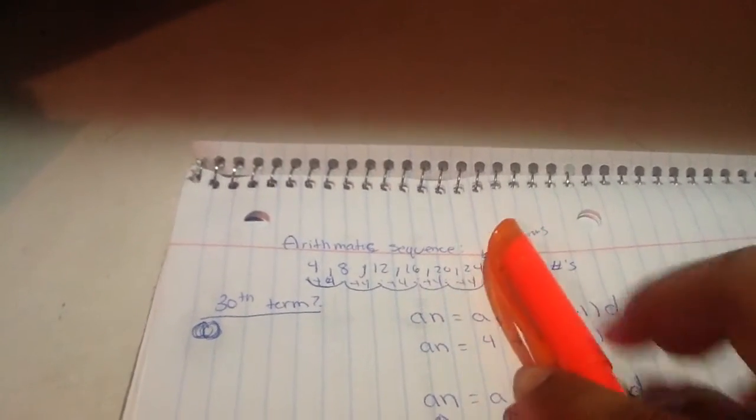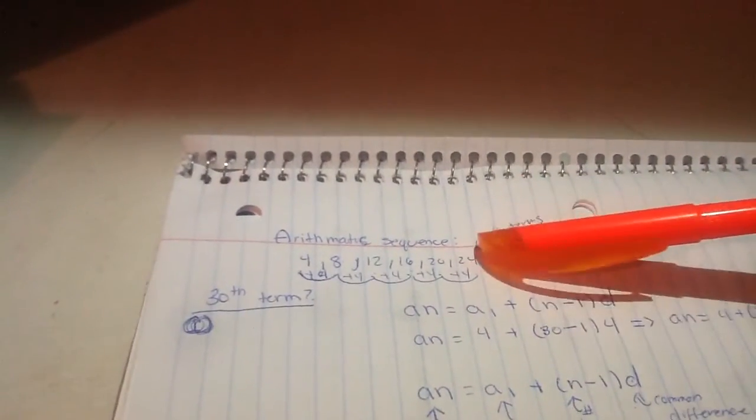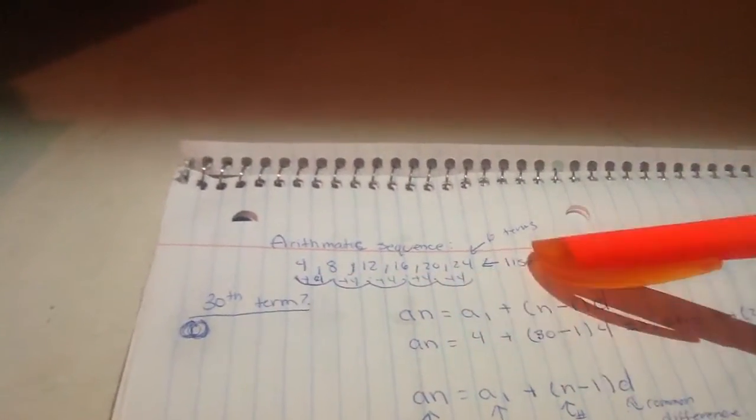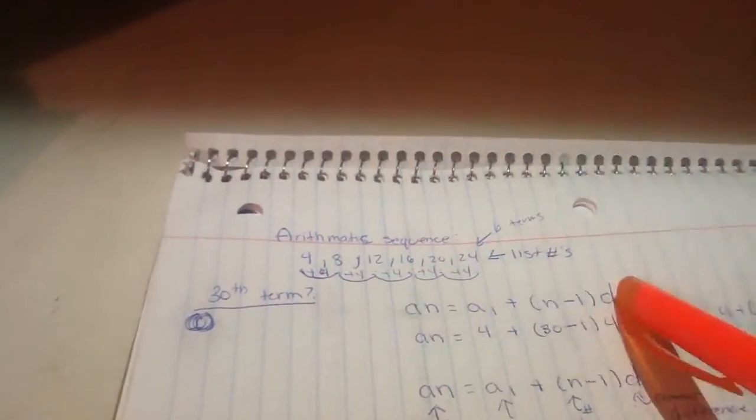So say you ignore this for right now. Say you have these 6 terms, right? But you have more terms, and you have in total 30 terms. You want to find out what the 30th term is? Well, you go to this handy dandy little equation here.